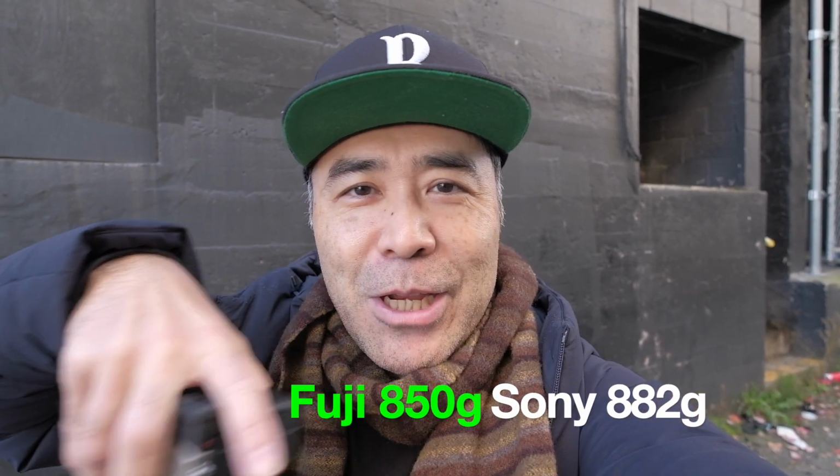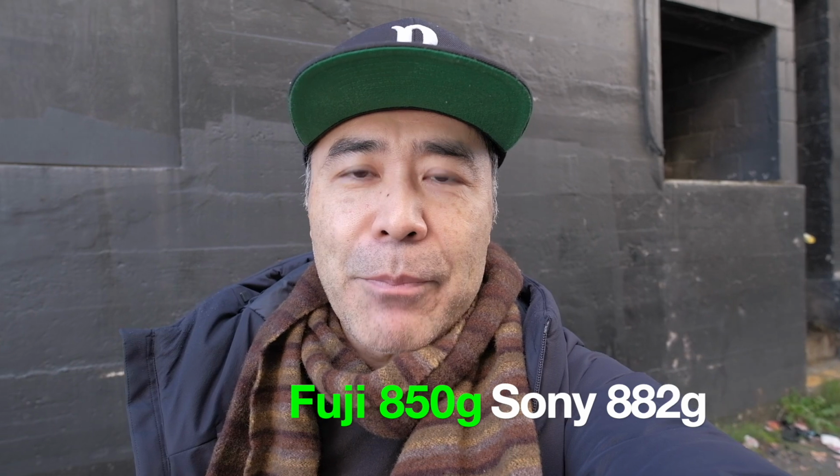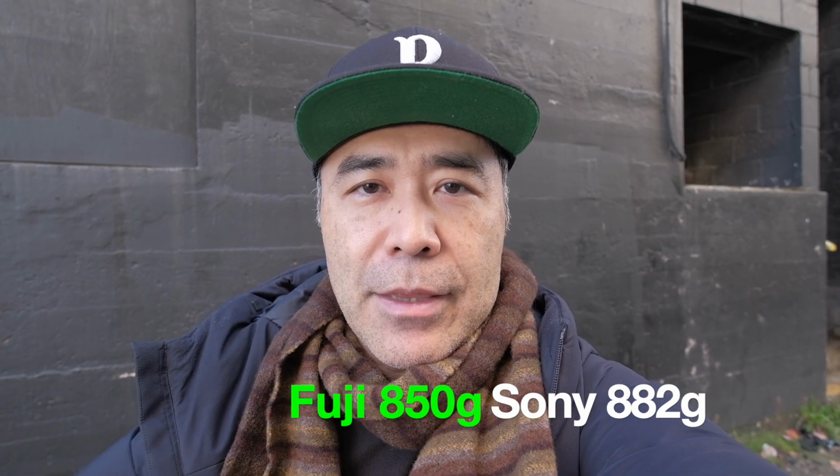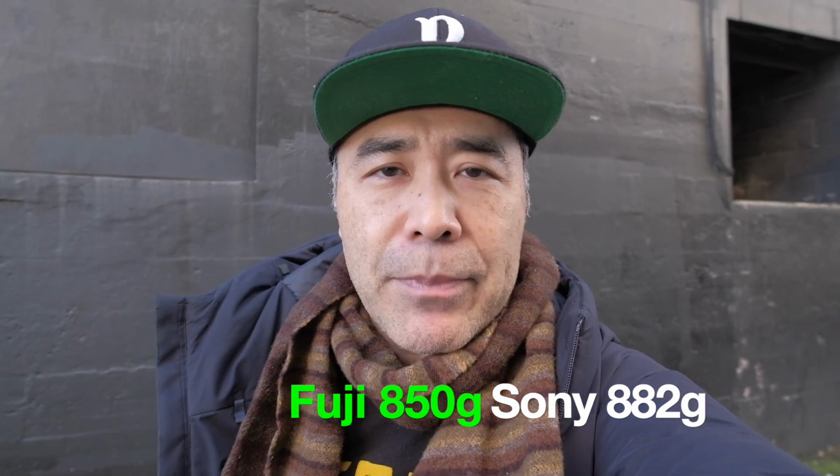The size and weight, as I said, of the X-S10 with the 10-24 is very similar to the Sony A7C with the 20 f1.8. In fact, I'll measure at home, or I'll put the weight down here so you can see that. But the biggest difference you'll see is the depth of field, the shallow depth of field on the Sony, because it is an f1.8.